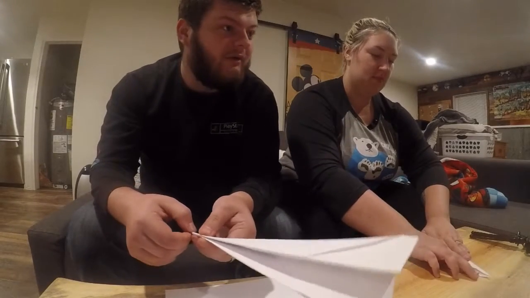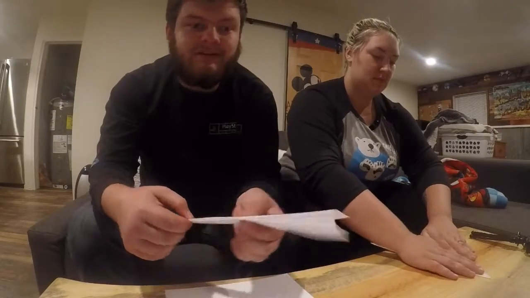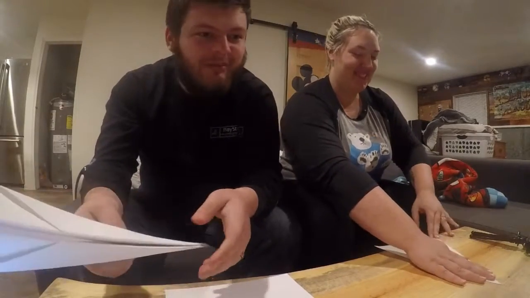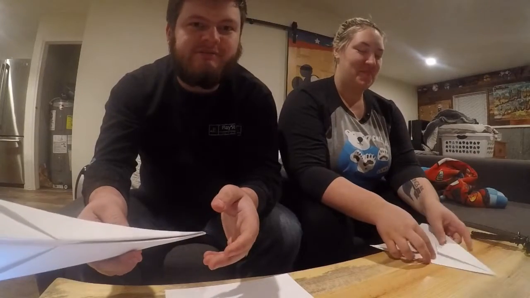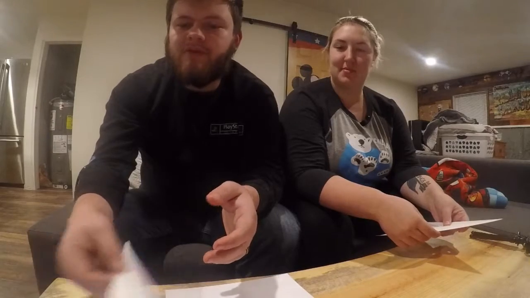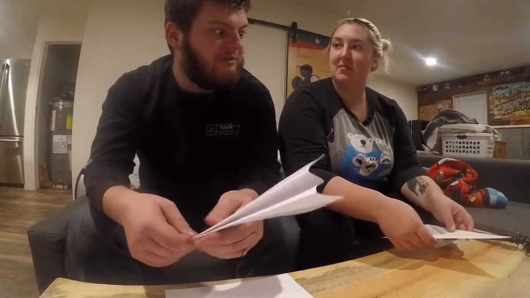I think that would be kind of neat, some paper airplanes can be really spinny. You can get a spinny paper airplane, but one that has a controlled spin, not just a nosedive spin. And there's a ton of other different types of paper airplanes.